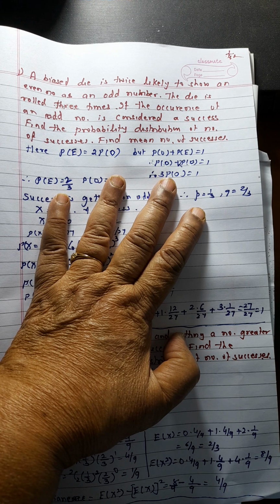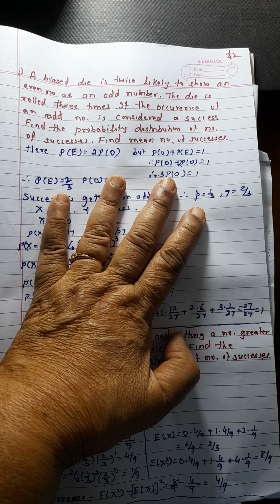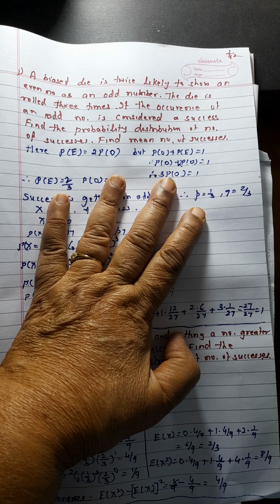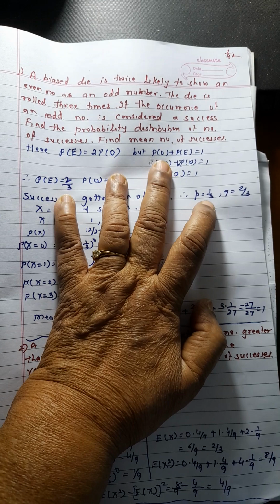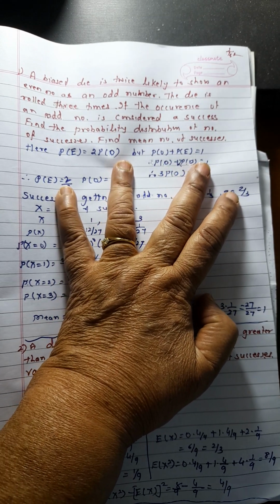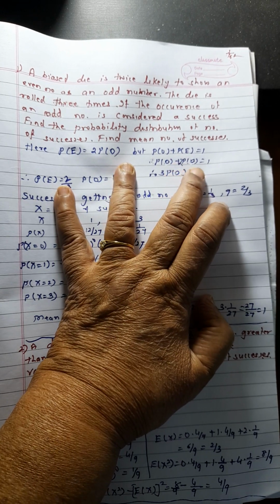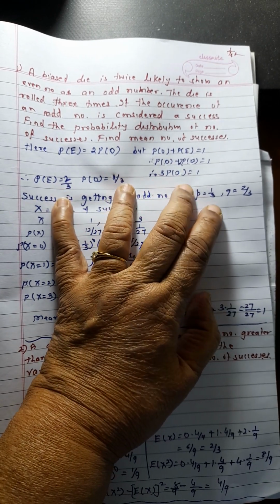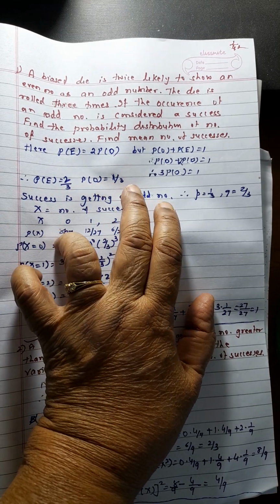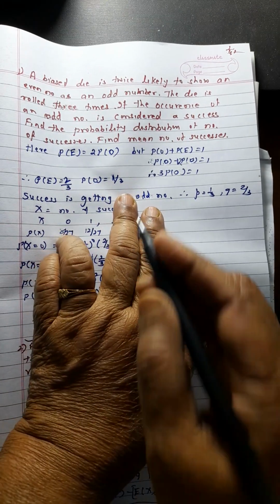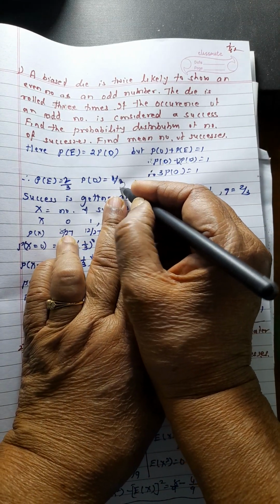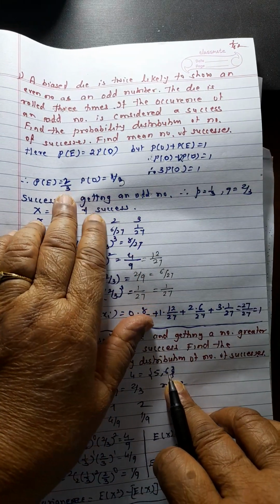A biased die is twice as likely to show an even number. So the probability of an even number is twice the probability of an odd number by the given condition. But you know the probability of odd numbers plus the probability of even numbers is 1, because only 2 cases are there. But P(E) is equal to twice P(O). So P(O) will become 1 by 3, and P(E) will become 2 by 3.